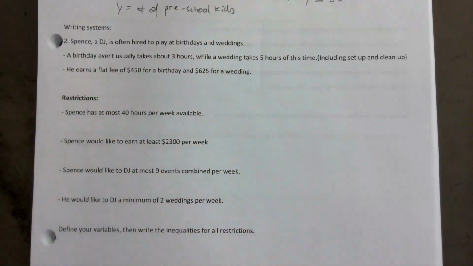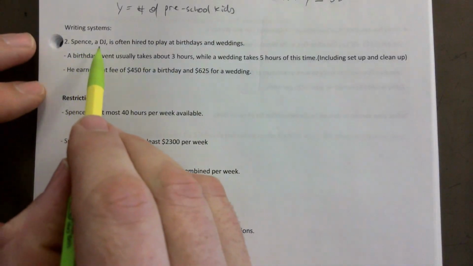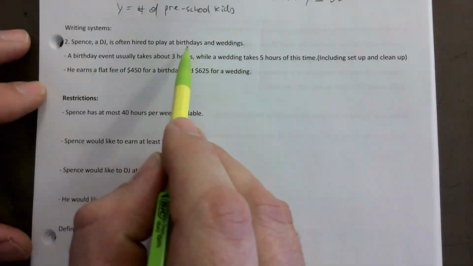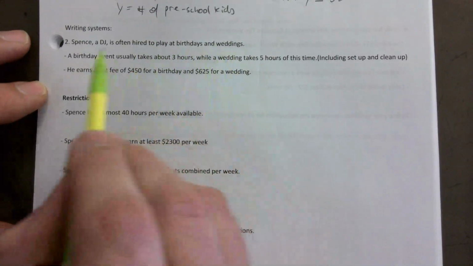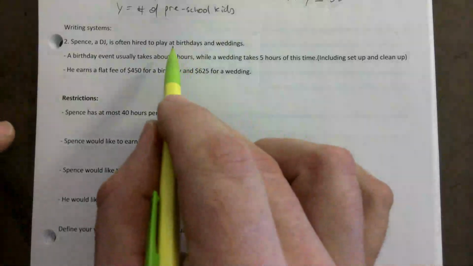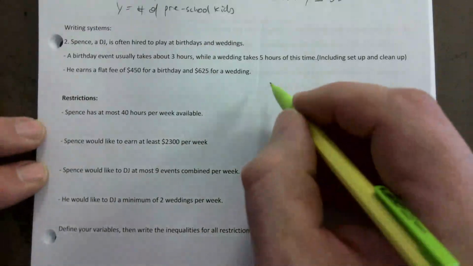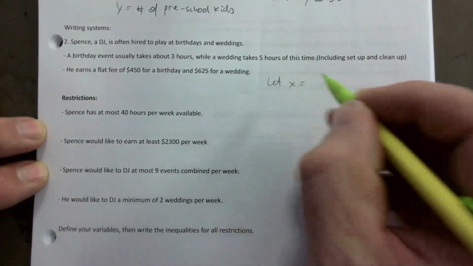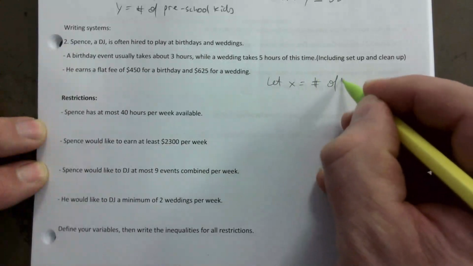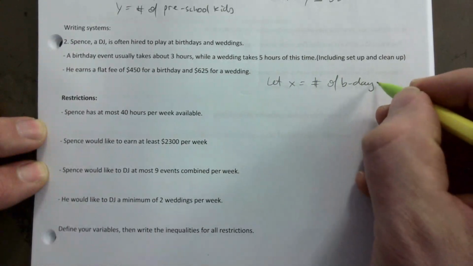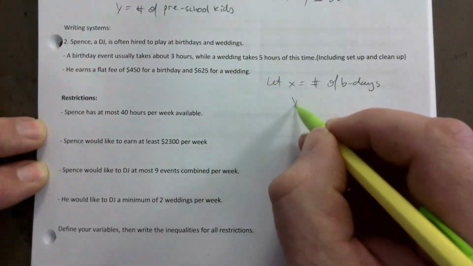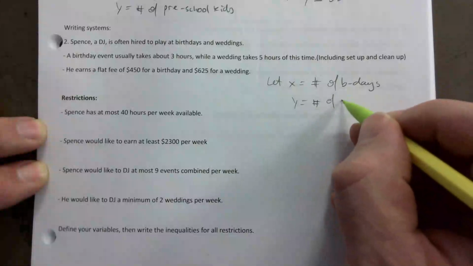So this is now getting a little bit more, pay attention, it's a system. So we're going to have one scenario, and there's going to be a bunch of inequalities resulting from it, okay? So Spence is a DJ is often hired to play at birthdays and weddings. Okay, so I don't know if you catch that, but that usually tells you what your variables are. Okay, so I'll say let X be number of birthday parties, and Y would be the number of weddings.